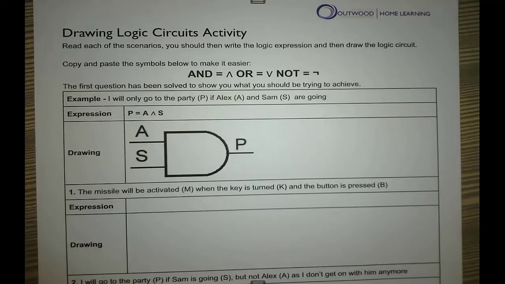Right, let's have a look at this drawing logic circuits activity. There's a couple of things we've got to do for each task. We have to come up with the expression first of all, and then we have to draw that circuit. So let's look at the example first, because that's going to help us with the others. I will only go to the party.